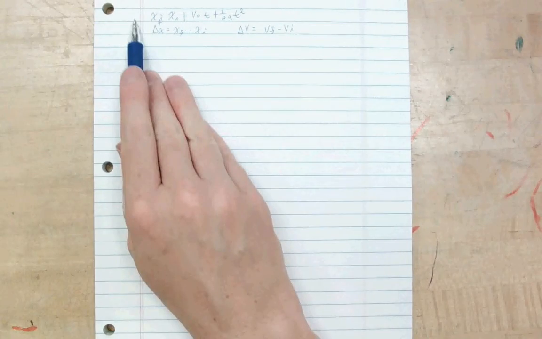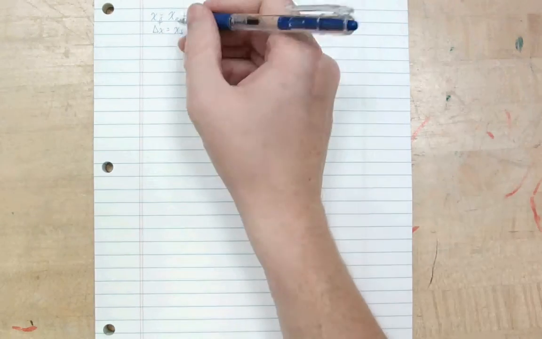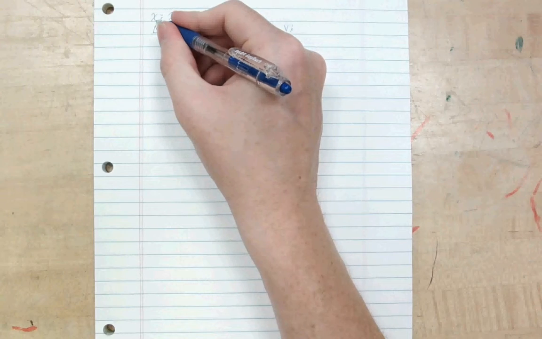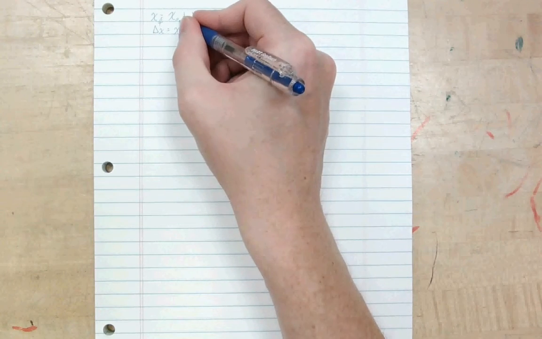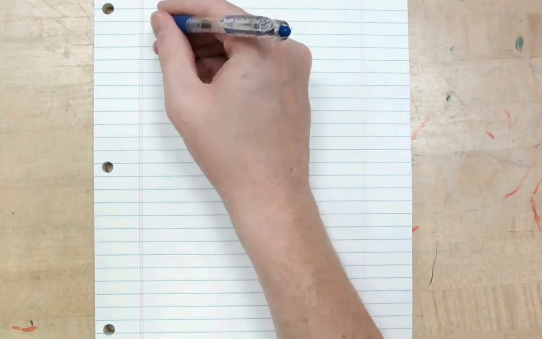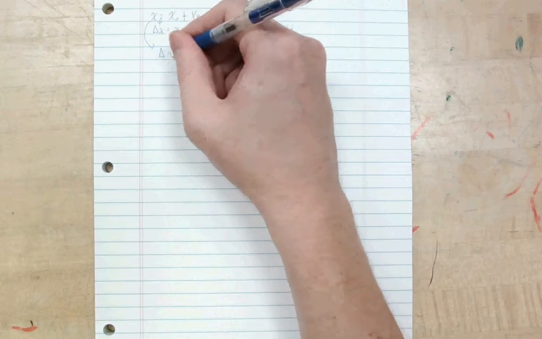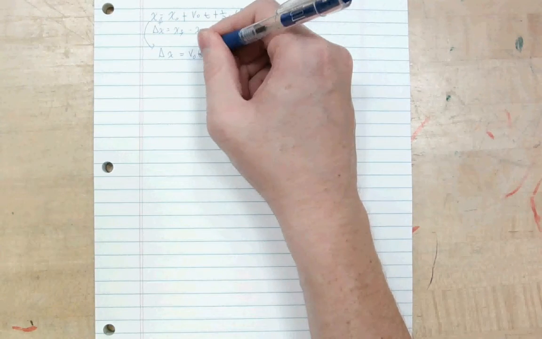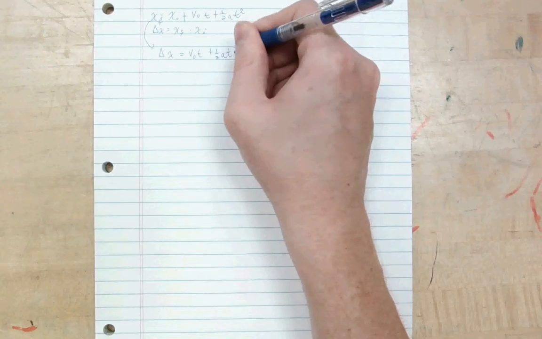So this equation can easily be changed to a delta x by just moving over x naught. Then you'd have xf minus x initial, which is delta x. So this equation easily becomes delta x equals v naught t plus 1/2 at squared.